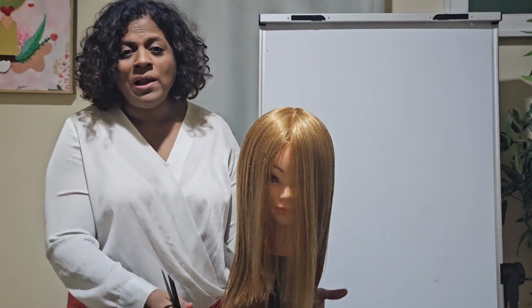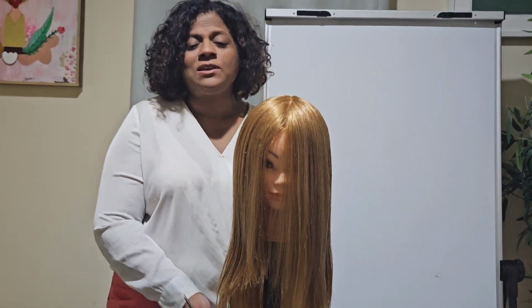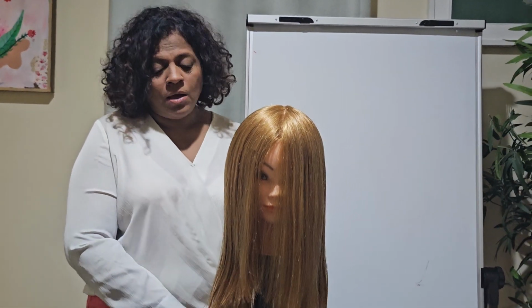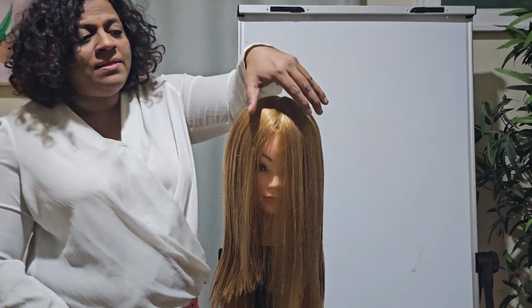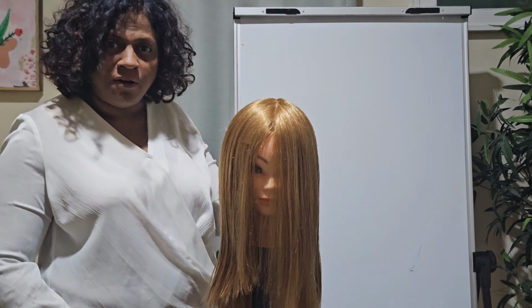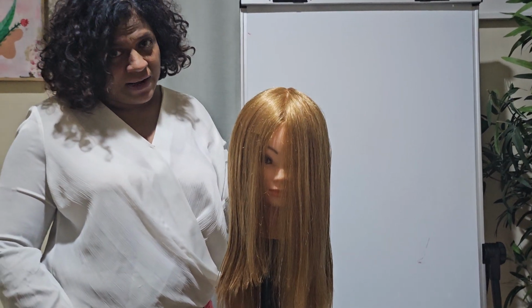We call this line, the outer line of the haircut, the perimeter line, or we are working with the exterior. Then the inner part of the hair, we call the interior.